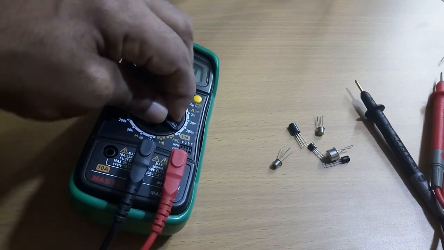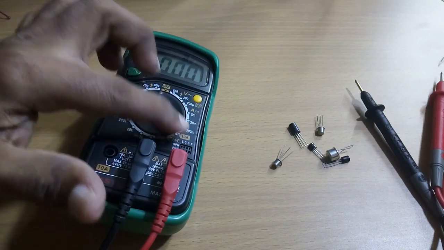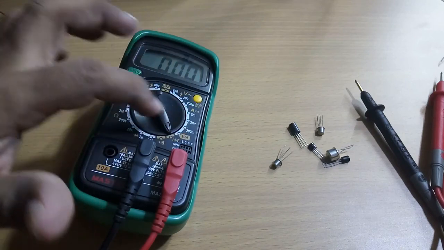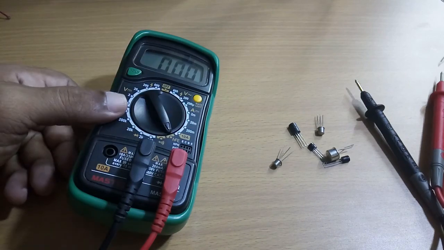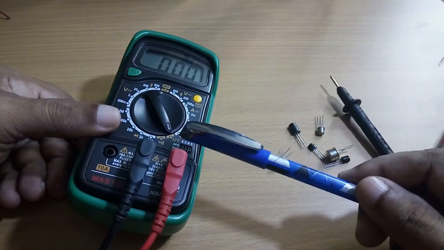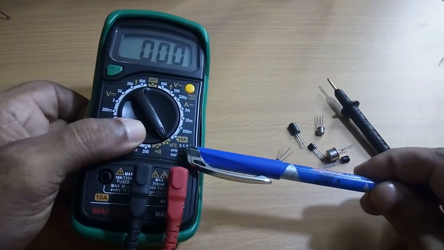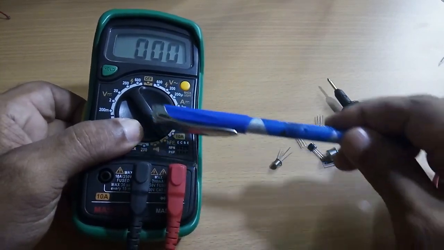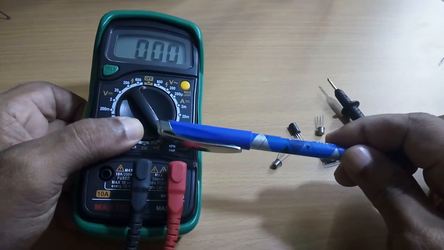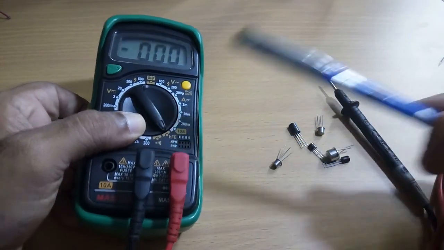We will have to set the multimeter position to HFE mode. This is the HFE mode. We'll have to position the selector to the HFE mode.